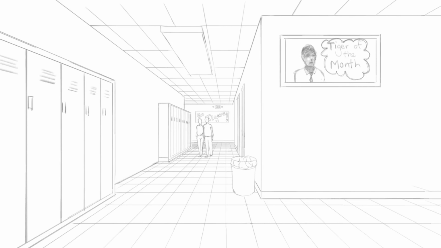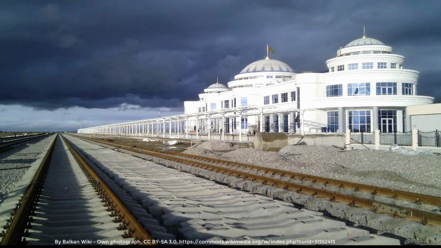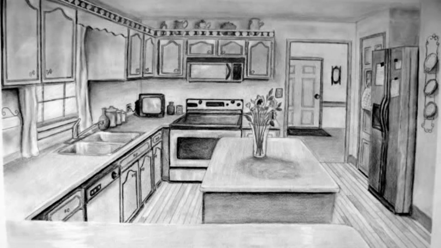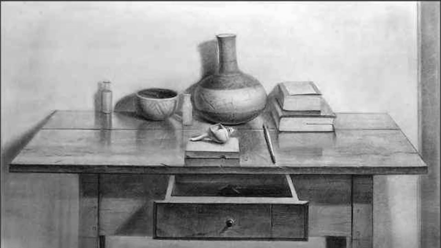This perspective is useful for drawing objects head-on. You will see this perspective when you're standing in the middle of railroad tracks looking into the distance, or in the middle of a city street, looking down a long hallway, in an interior room when you're parallel with one of the walls, or even looking at rectangular objects in a still life head-on.